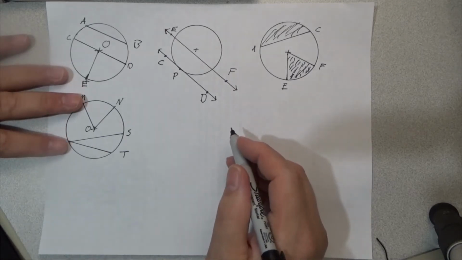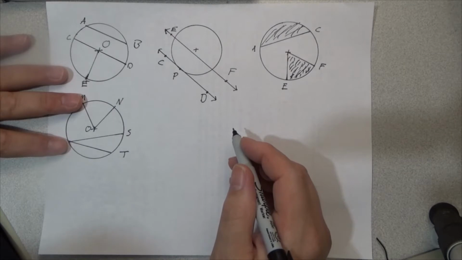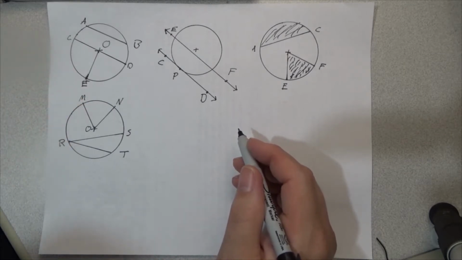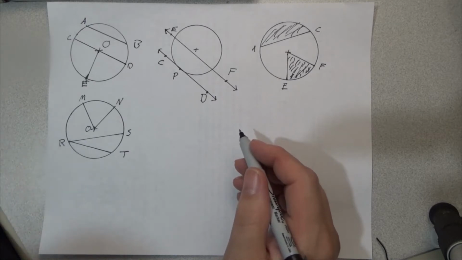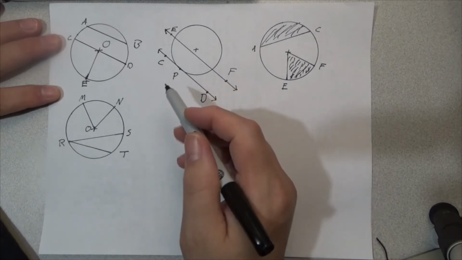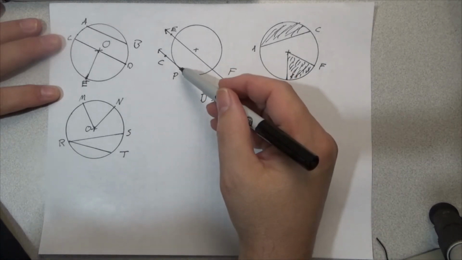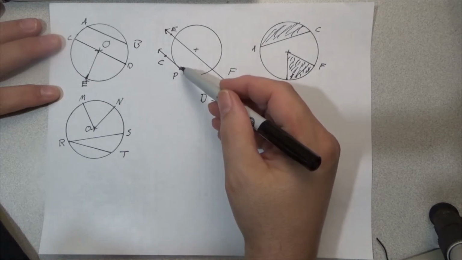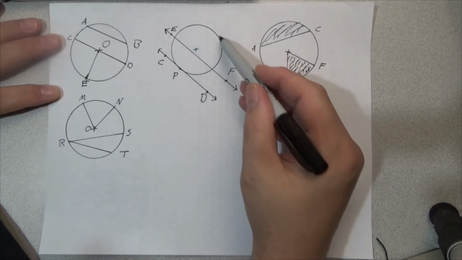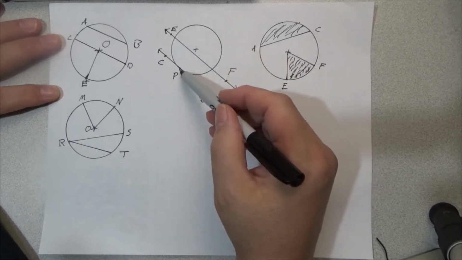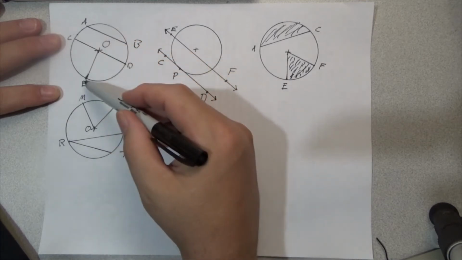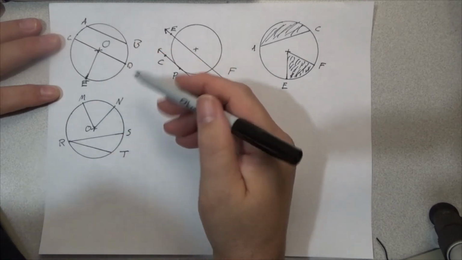This video is going to cover Unit 25, Section 1. We're going to talk about some definitions of things involving a circle. The first thing is the circumference. Circumference is the distance all the way around a circle from one point to the other. So from right here, all the way around the circle to here, that is the circumference. From E to E, that is the circumference.